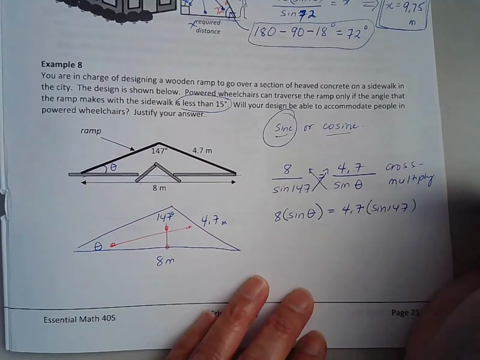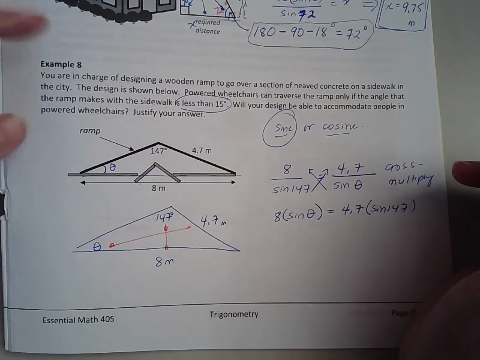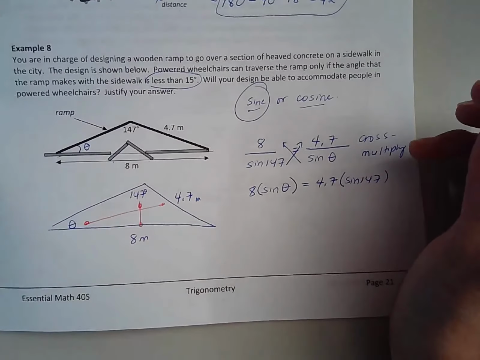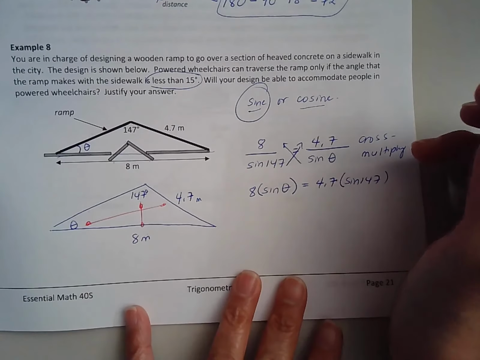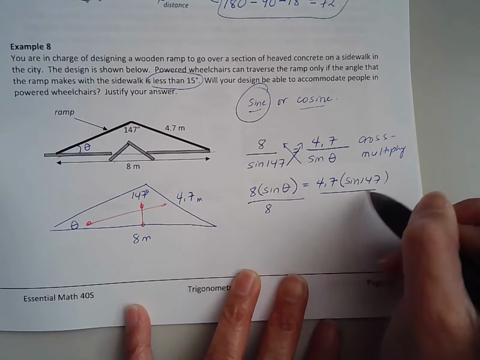Okay, so that didn't quite solve for theta. What we're going to do is get rid of the 8, so divide by 8.